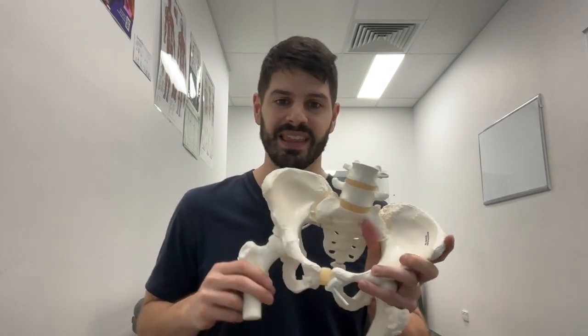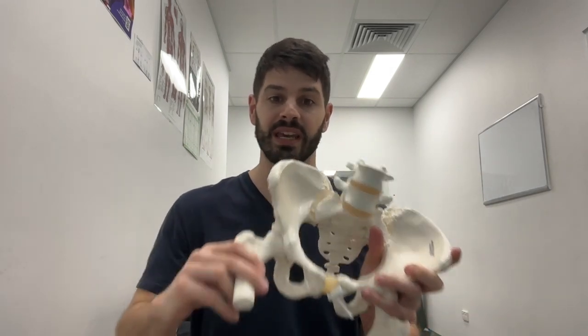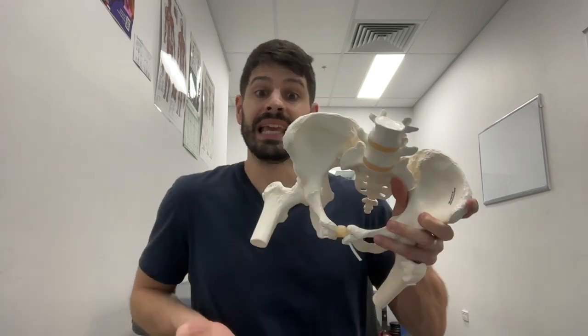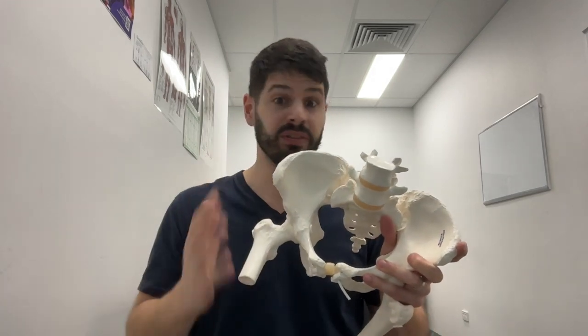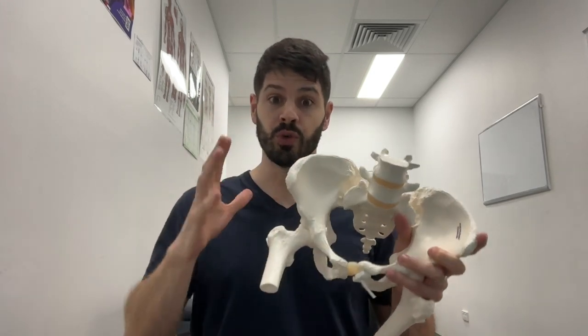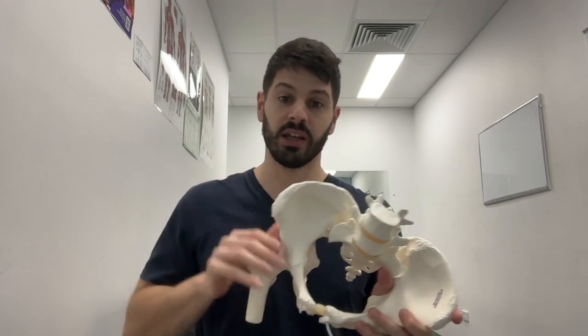Because we take many steps a day. Some people take 10 to 20,000 steps a day. Every time we hit the floor, the floor hits back. And so if the floor hits back, we need muscles to absorb that shock, pretty much brake the forces, like you would on a car, you brake to slow down.